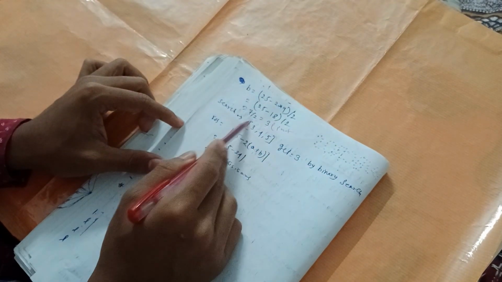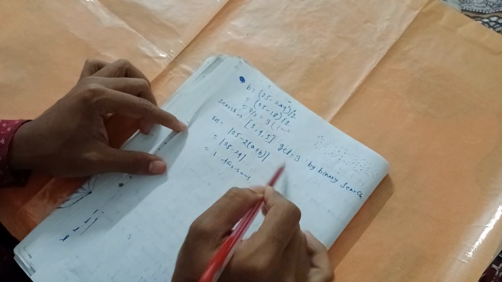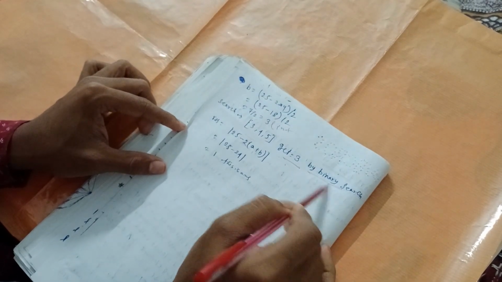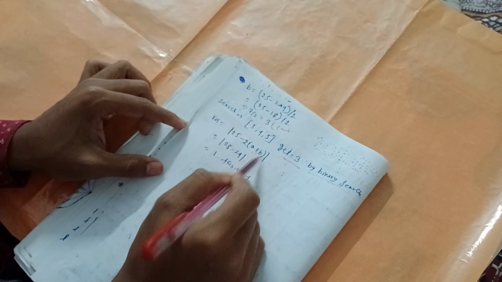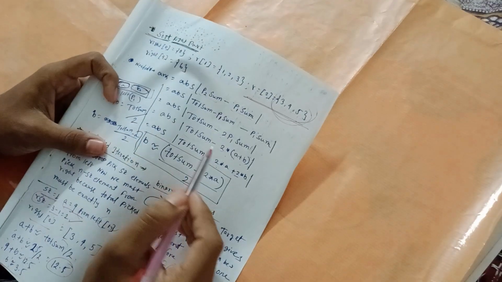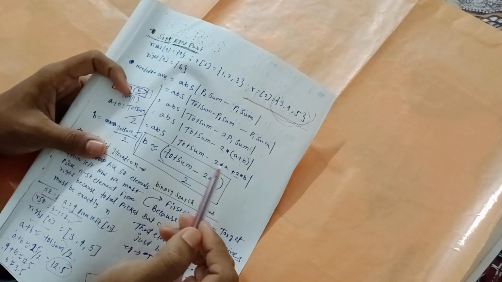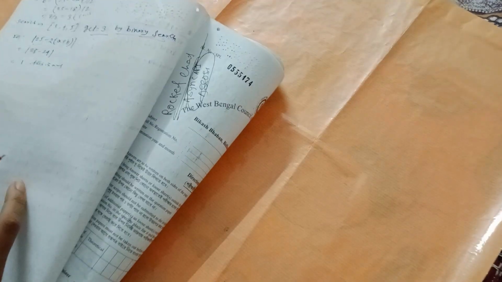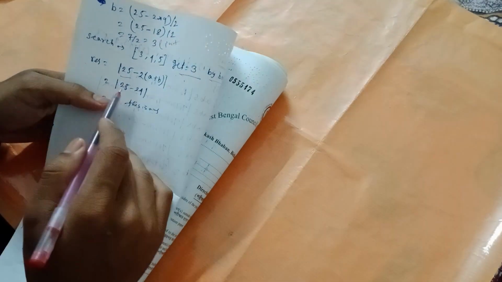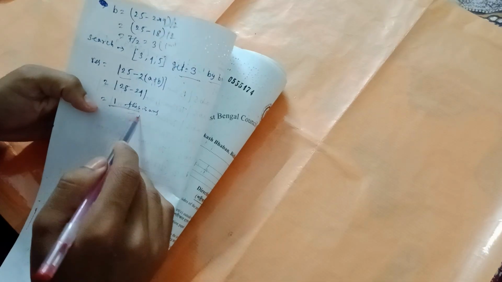So search in here 345, you already get the lower bound 3 by binary search. Then put in result the absolute value of 25 minus 2 cross a plus b, this is our formula, means part 1 sum. So 25 minus 24, 1 is my answer.